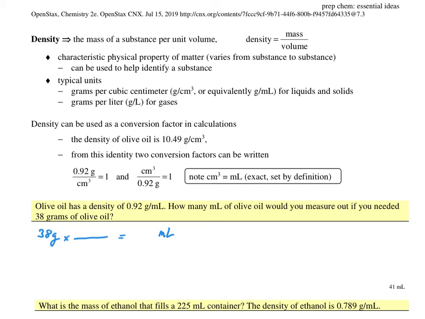So we are going to use our density as a conversion factor. We know that 0.92 grams is equivalent to a milliliter, and that a milliliter is equivalent to 0.92 grams. Okay, and note the 0.92 number stays associated with grams.